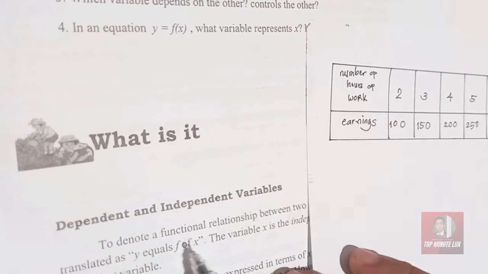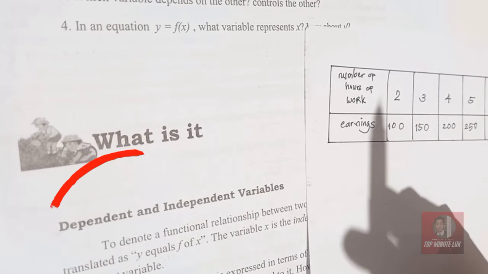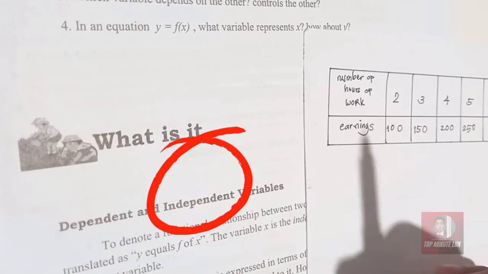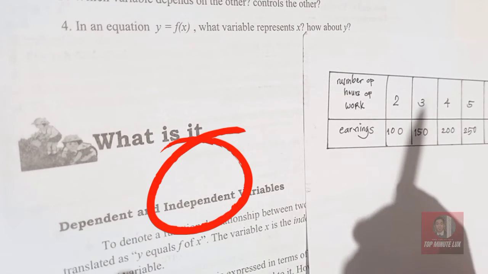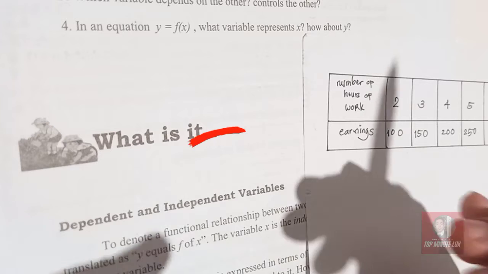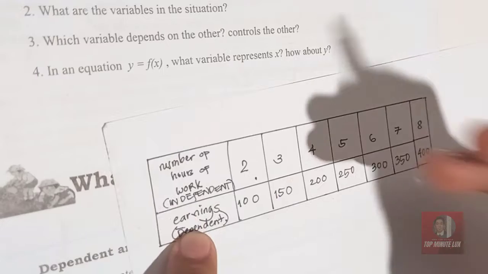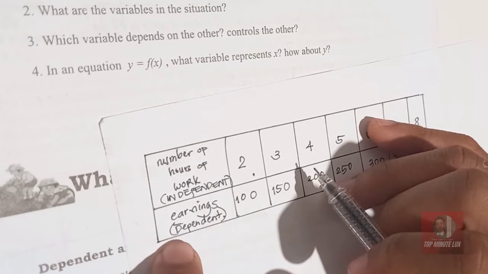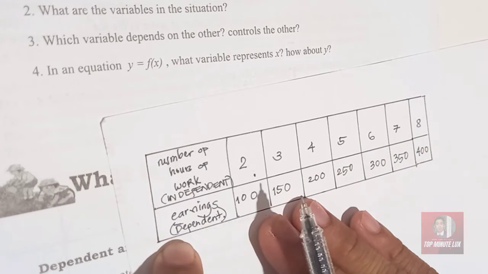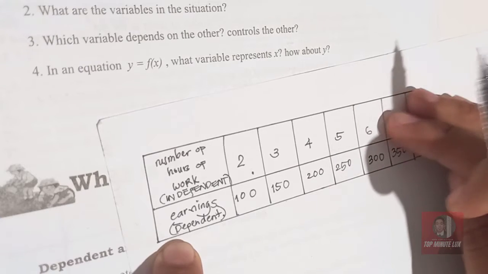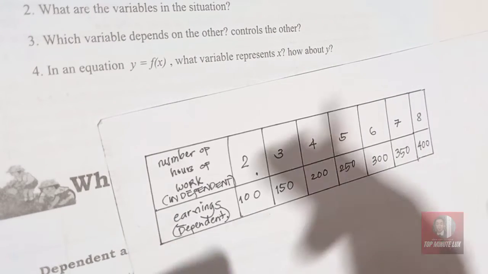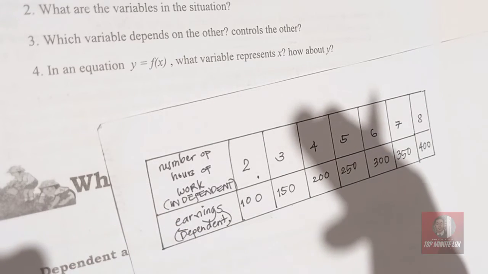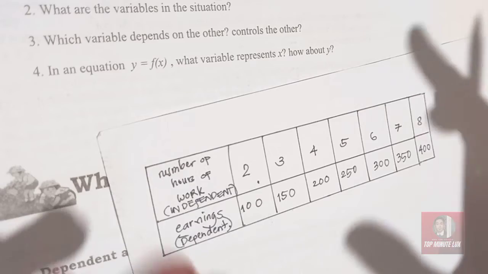So again, if it is dependent, it needs help from others. While independent does not require help. It can stand alone. It will live alone. Our number of hours is our independent variable, and our earnings is the dependent variable. Our earning depends on the number of hours. The longer the number of hours, the more the earning.